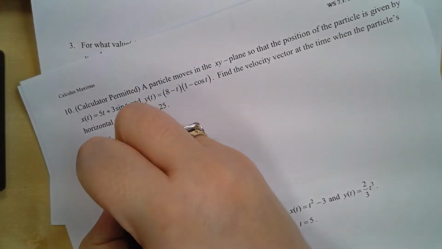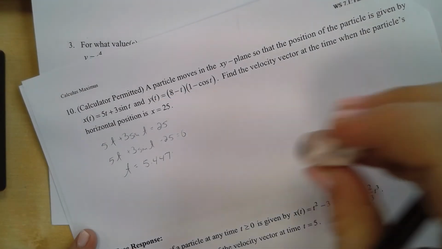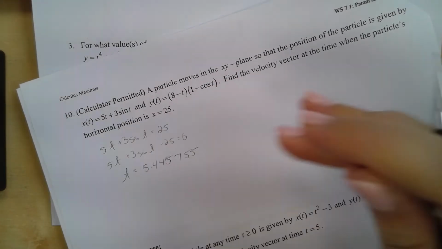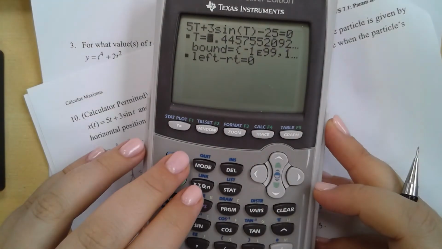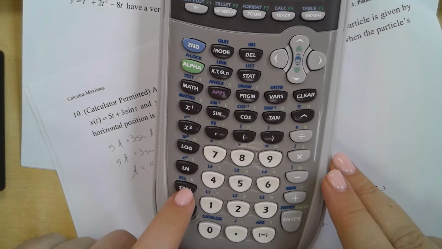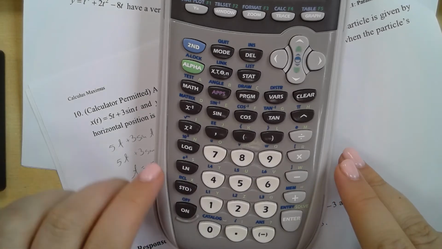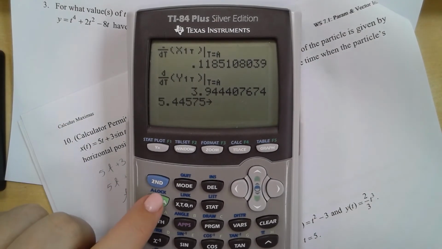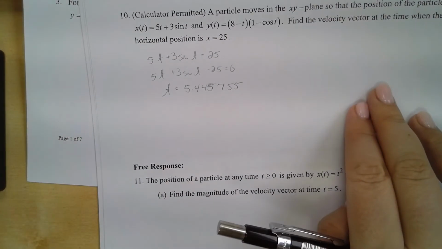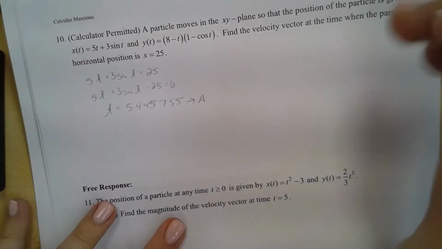So t is equal to 5.44575. And I actually want to go back to my calculator, quit here, and I want to store that. So I'm going to go down here to STO, that's going to store, and then I'm going to say alpha A, so that I have that stored there, and I'm going to use that number further. So I'm going to store this as alpha A, and now I want to find the velocity vector.